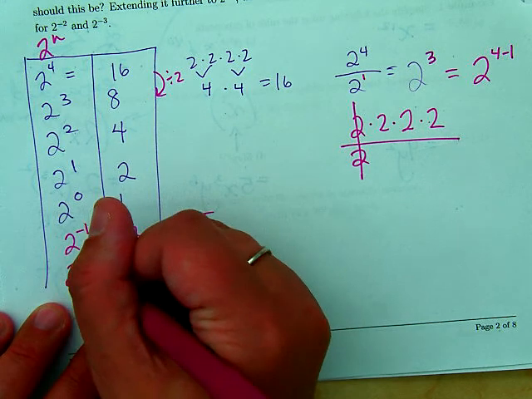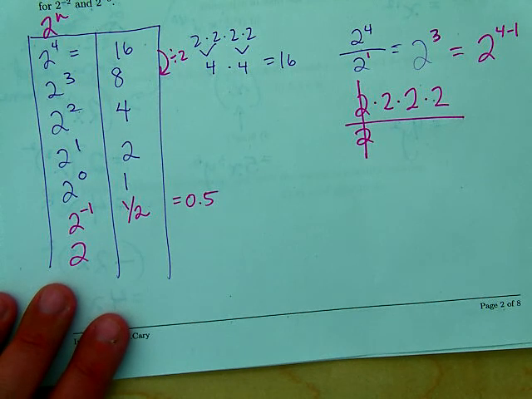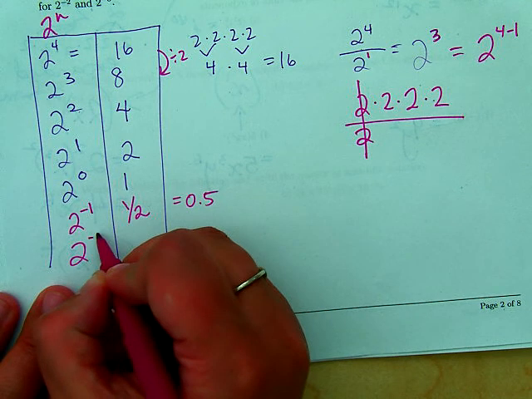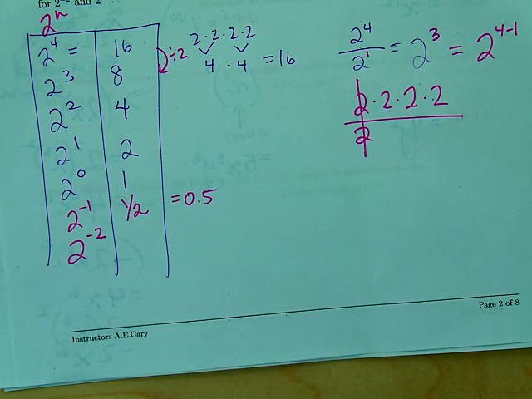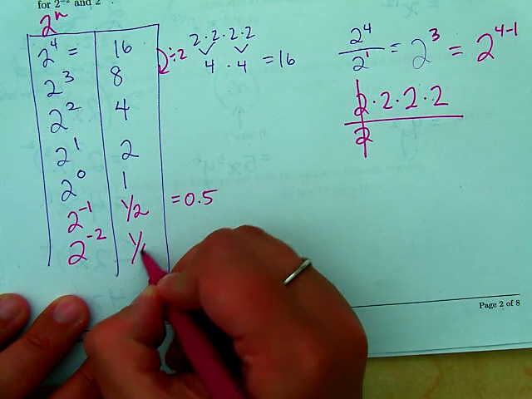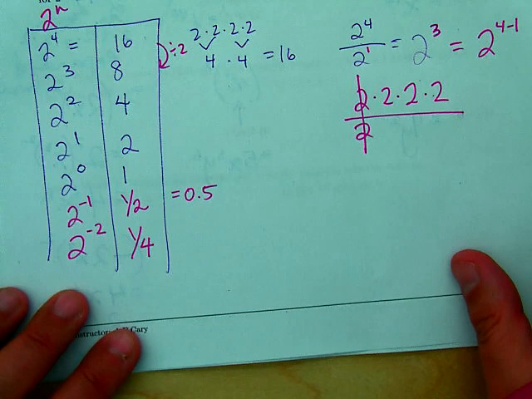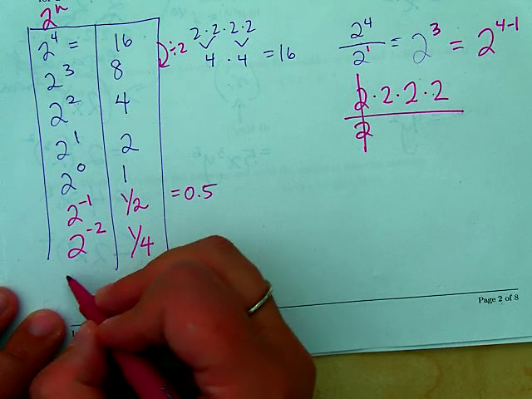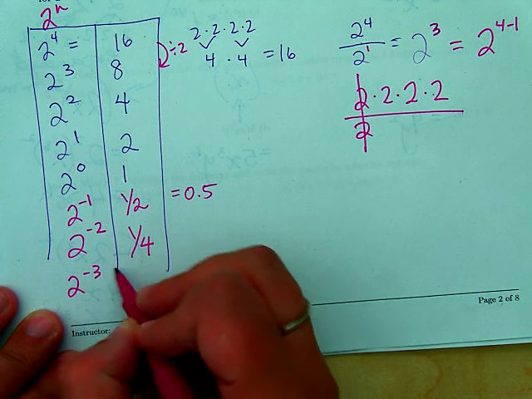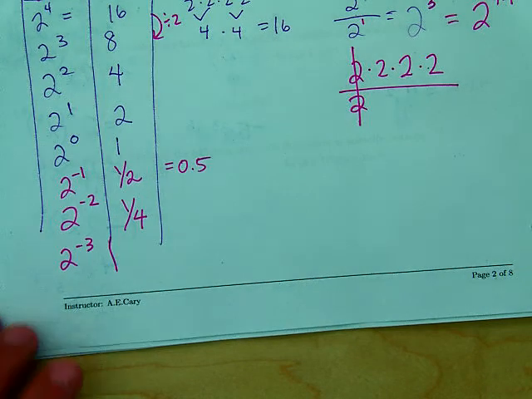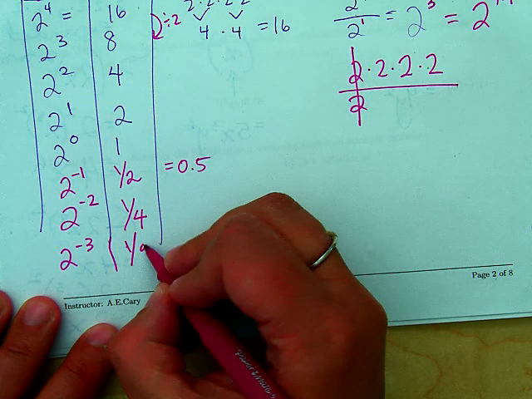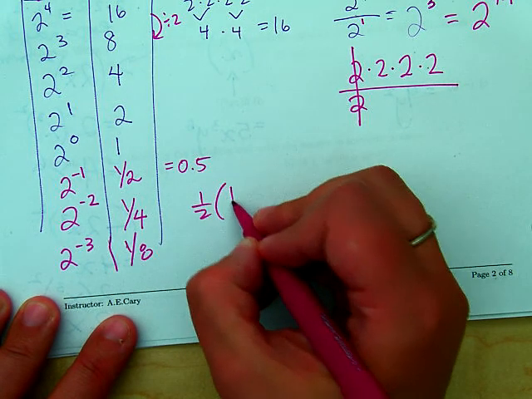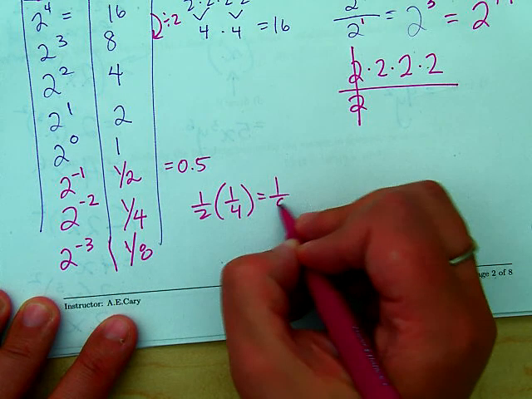0.5. The next one in the pattern would be 2 to the -2. And what do you think that would give us? 1/4. Half of 1/2, right? And if you have 2 to the -3rd power, what do you think that one is going to be? 1/8. Half of 1/4 is 1/8.